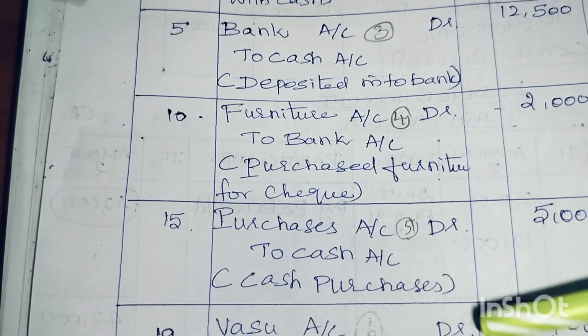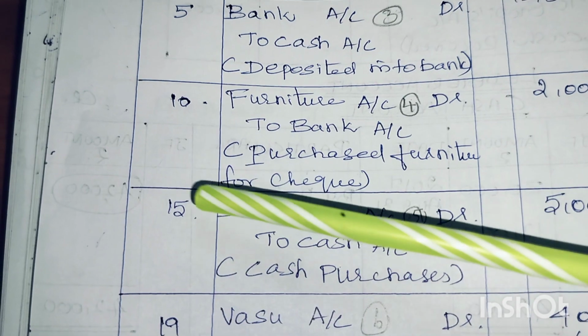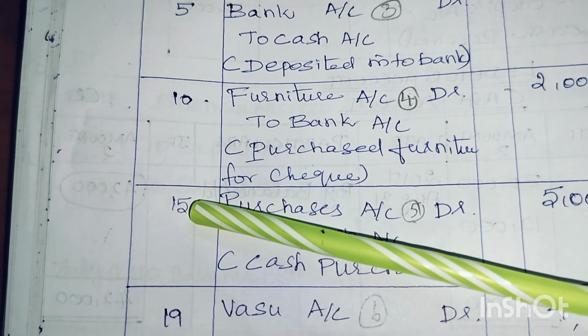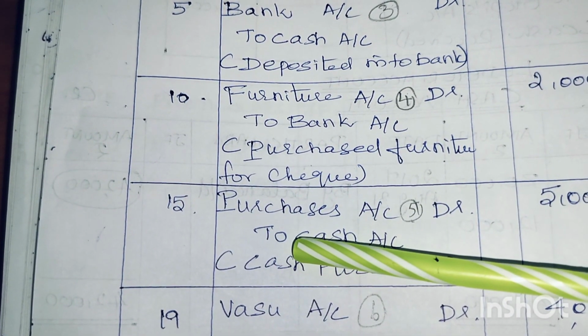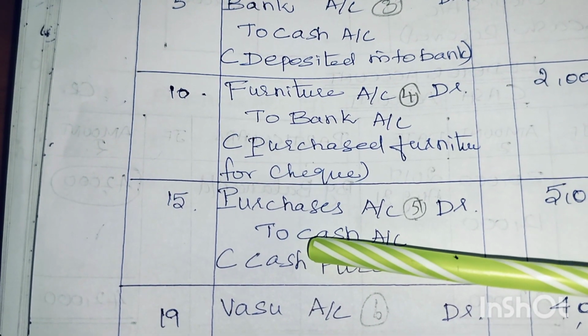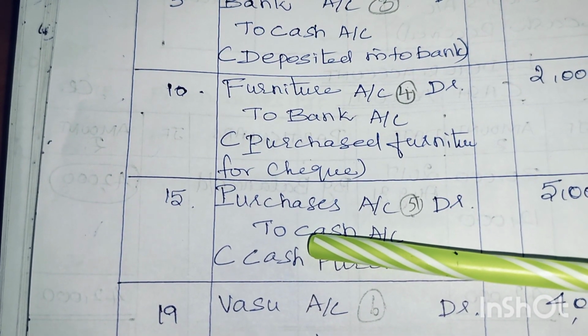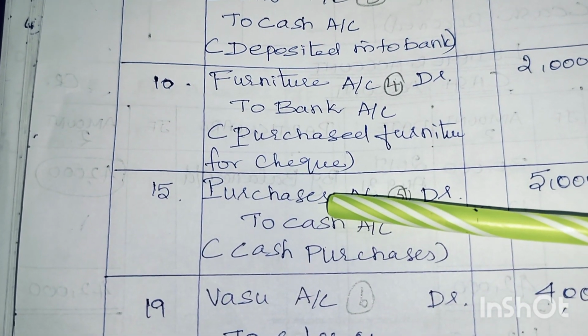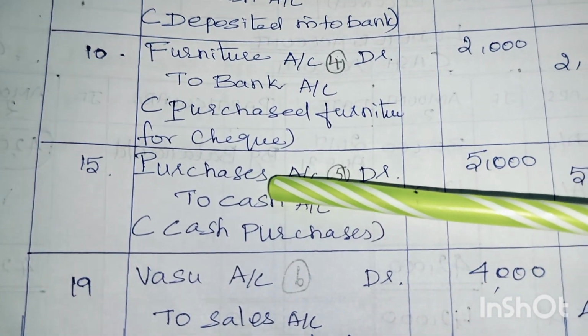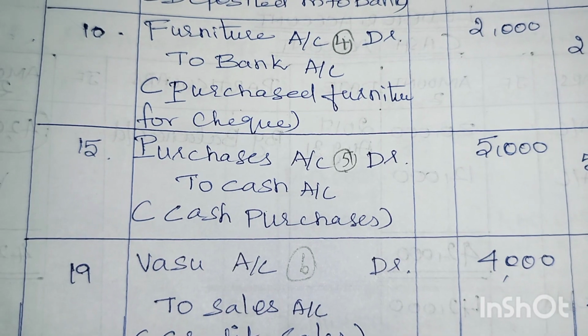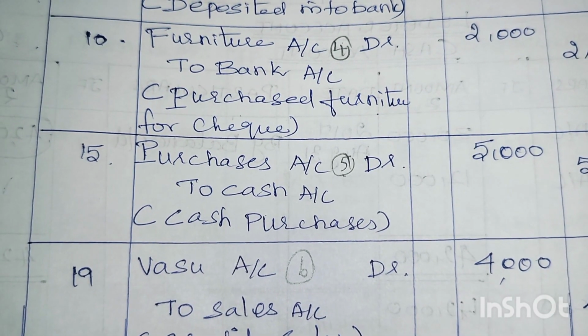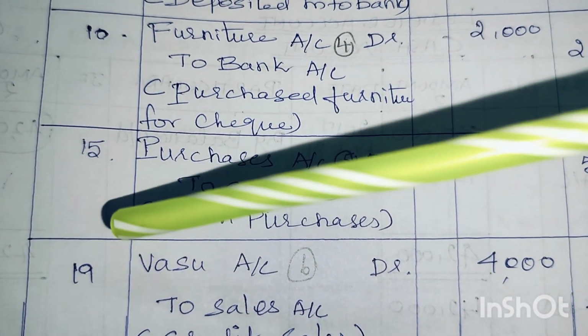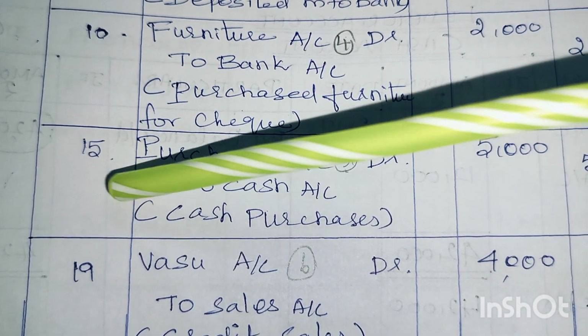When did the next cash transaction appear? It is on October 15. On which side is the cash account? Cash account is on credit side. What is the opposite account from the cash account? Purchases account is the opposite account from the cash account. How much rupees? 5,000 rupees. So we go to credit side, entered dated on 15.